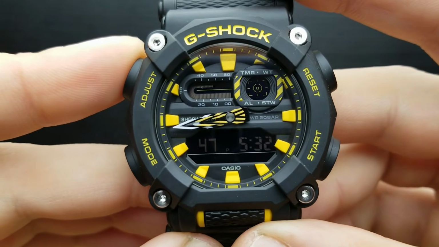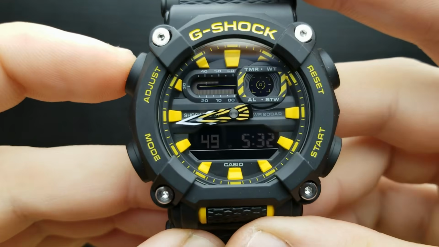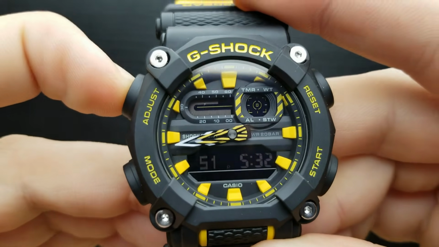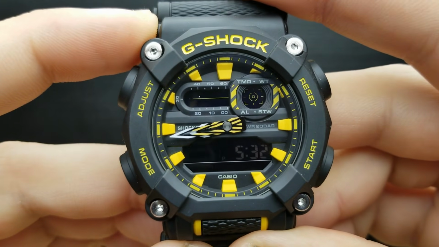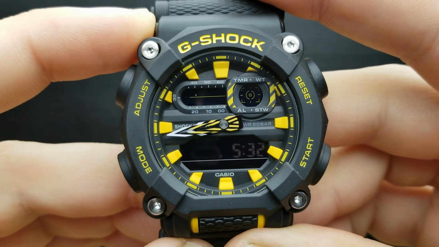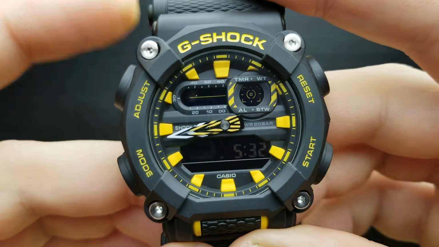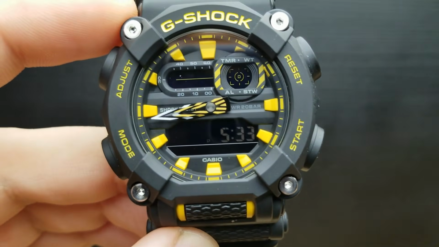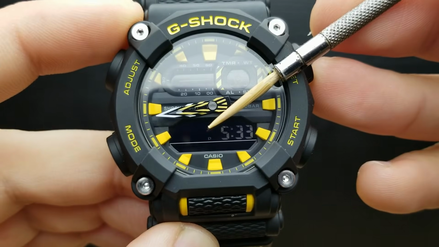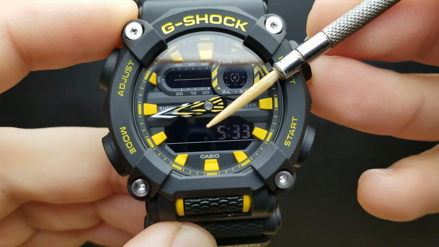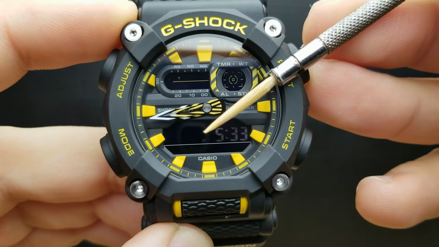In the standard timekeeping mode, hold and press the adjust button until you hear the beep, and there it is. So currently we are in the mode of setting your home city. We can see that Tokyo is flashing on this digital subdial over here. That is your current time zone or your current home city.